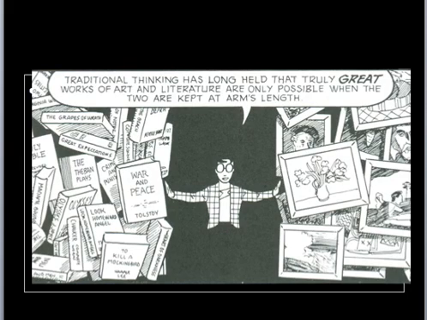Traditional thinking has long held that truly great works of art and literature are only possible when the two are kept at arm's length. His argument, of course, is that great art can be made when they are used in combination.